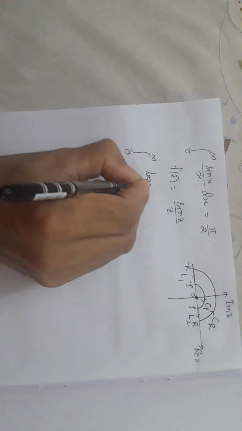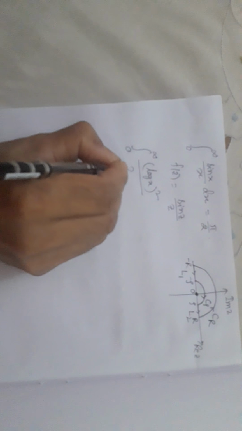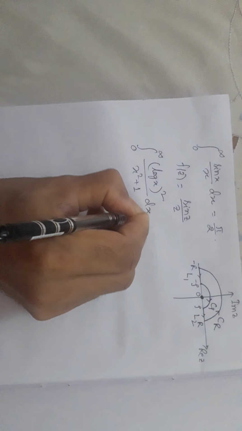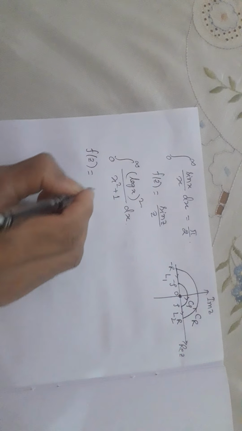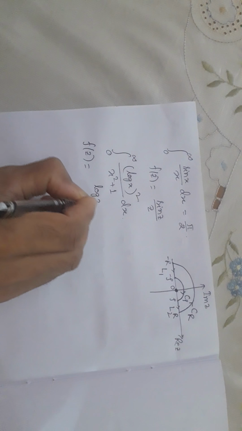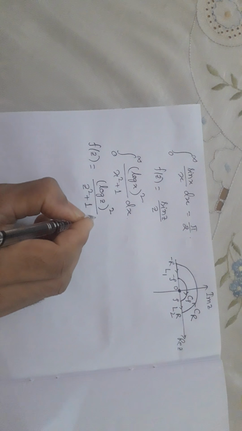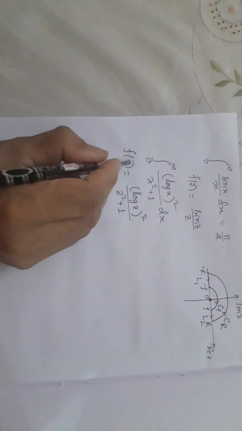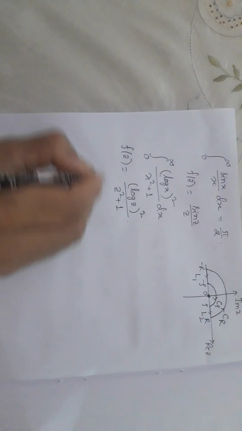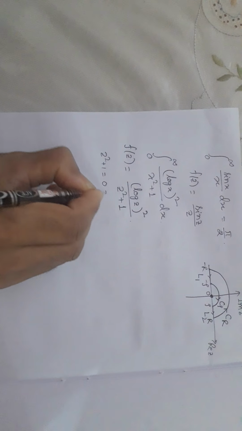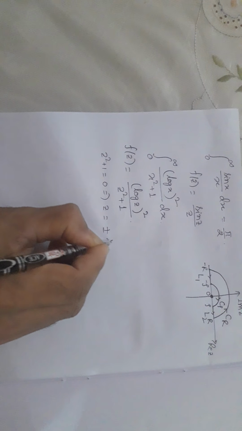Now we consider another type of improper integral. For example, let us say we want to evaluate the integral of (log x) squared over x squared plus 1 dx. In this case we consider the complex log z function, so f(z) equals (log z) squared over z squared plus 1. The singular points of f(z) are given by z squared plus 1 equal to 0, and that implies z equal to plus or minus i.